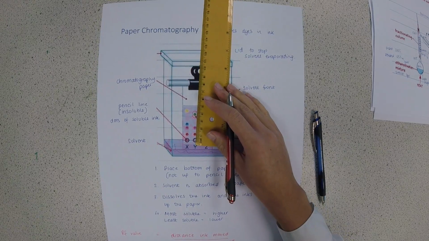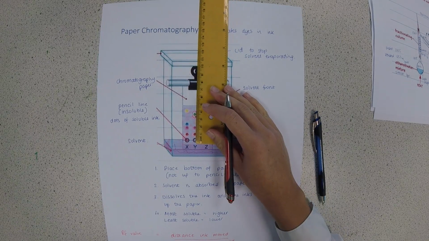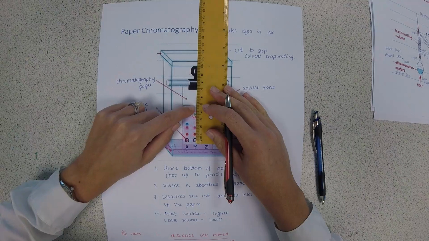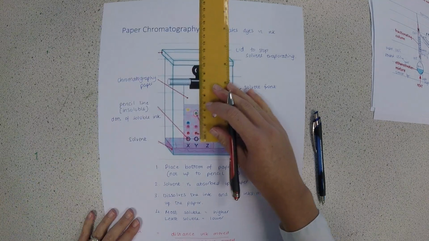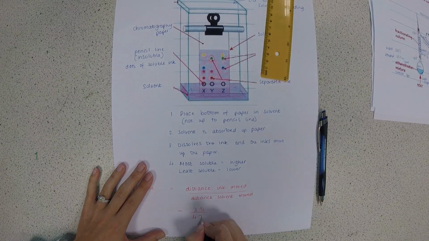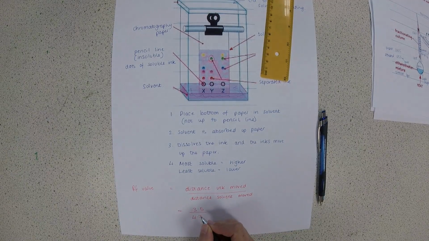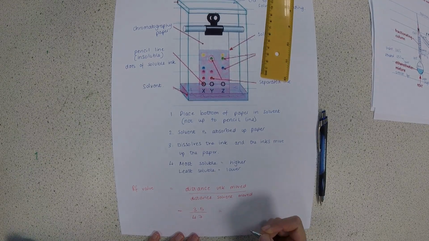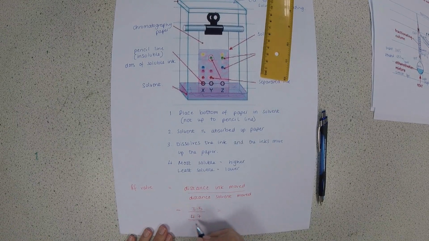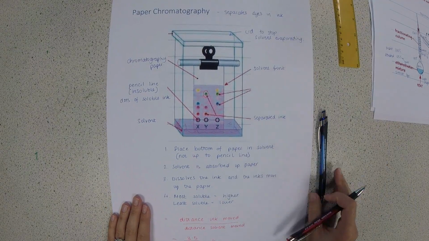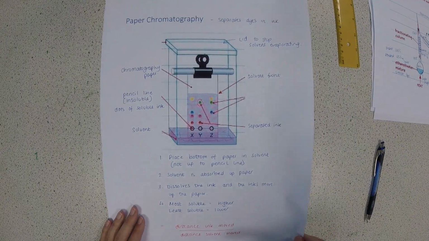I'm going to measure from the pencil line where it all started up to where the solvent front got to, which is 4.7 centimetres. So I would do 3.5 divided by 4.7. I haven't got a calculator, so then you'd find your answer, and that would give you your RF value. You get marks just for writing out the formula and using those numbers, so it's worthwhile doing that even if you don't have a calculator.